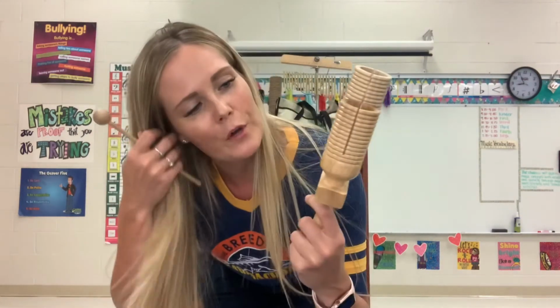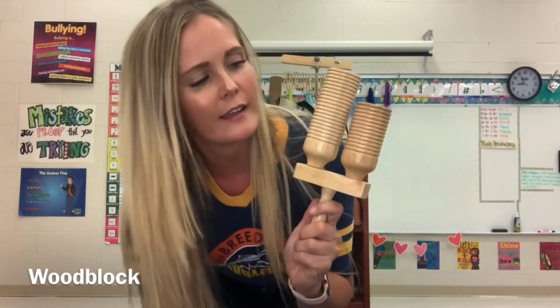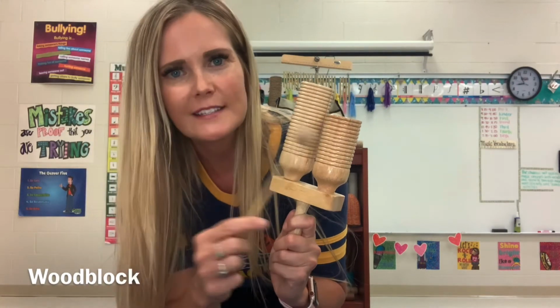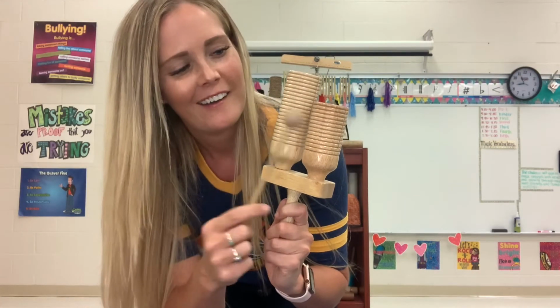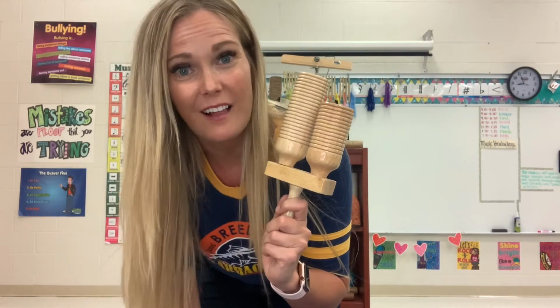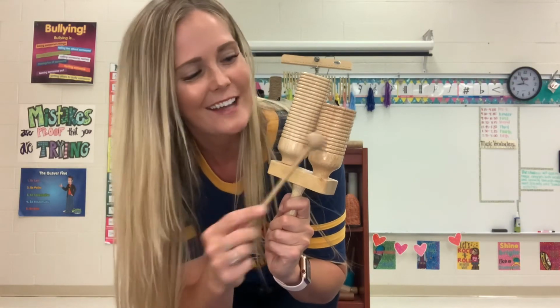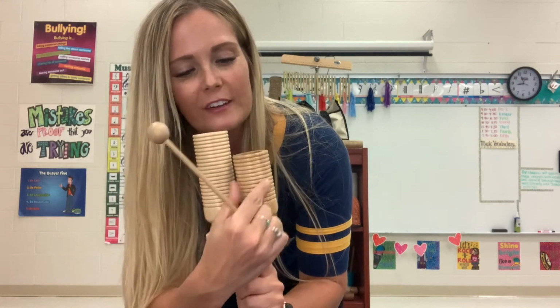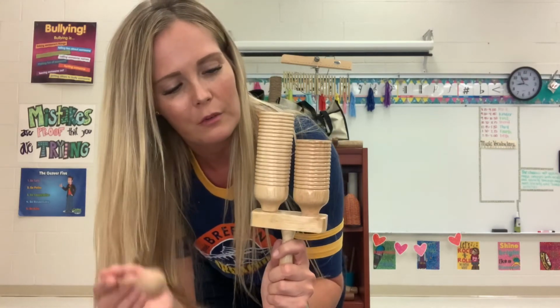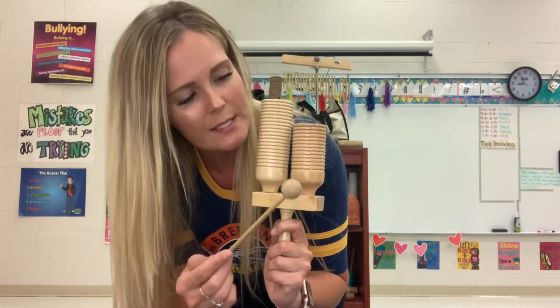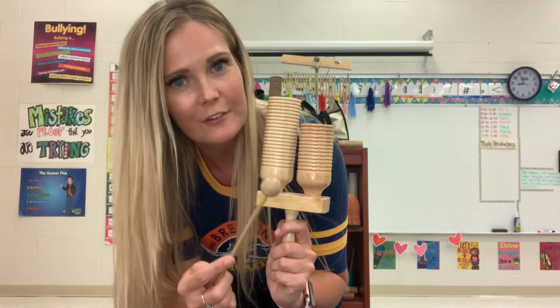This is a wood block, and the cool thing about this wood block is as you tap it, what does that sound like to you? Sounds like a clock to me. It sounds like a tick-tock, tick-tock, tick-tock. So because they're both different sizes, they make a different tone. The larger one sounds a little bit lower than the smaller one. You hear the difference?